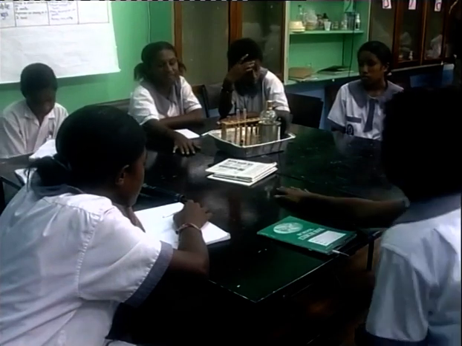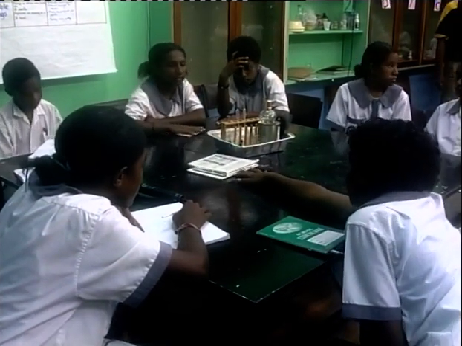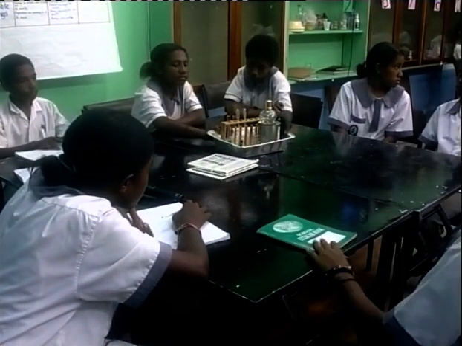Your table should be free of any books or papers. Put them on the side. One more equipment that I missed out, you should also have 2 glass slides. All right, so clear your tables, class, and let's see what we should do for the first activity.